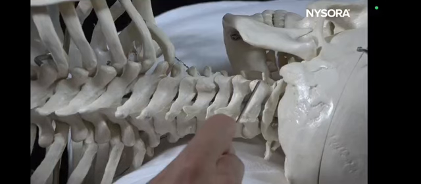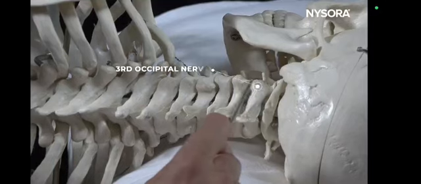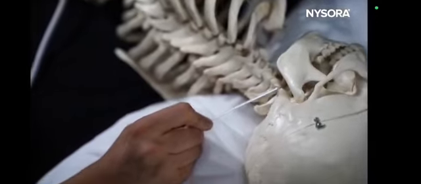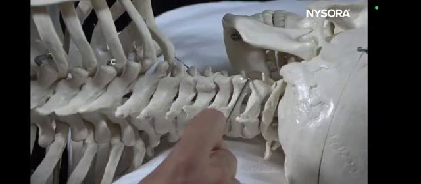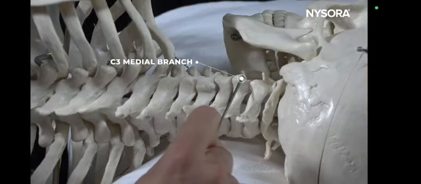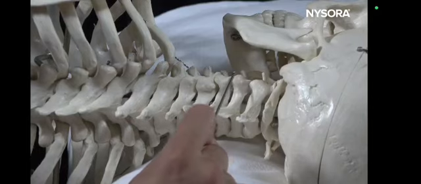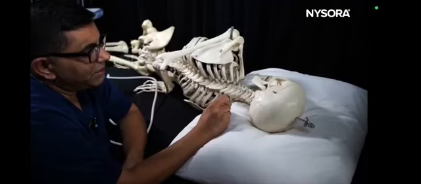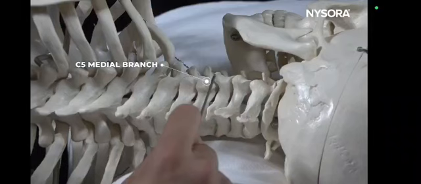At the C2-C3 joint, the nerve structure that's located superior to the joint is the third occipital nerve. Then you have the peak, which is the C2-C3 joint, and you have a trough, which is where you will have your C3 medial branch. Then you have your C3-C4 joint, which is a peak, and then a trough where you have your C4 medial branch.